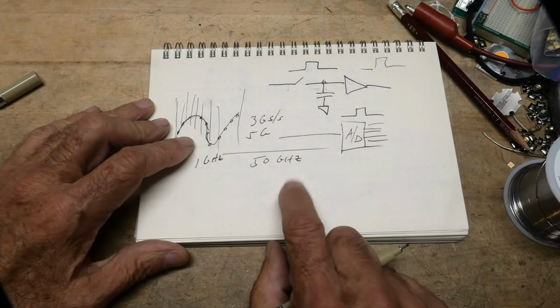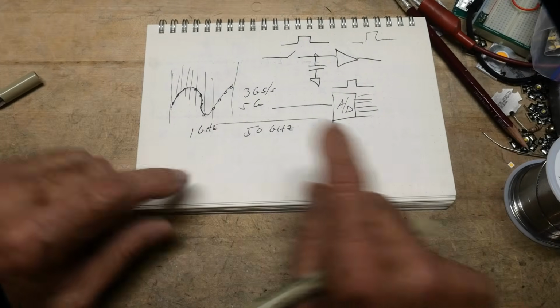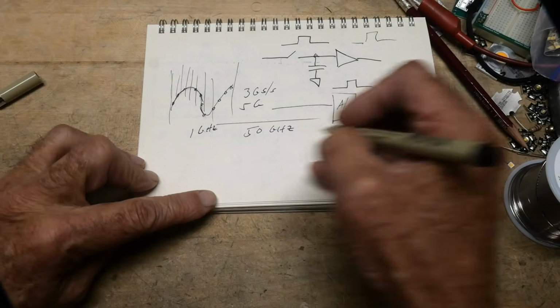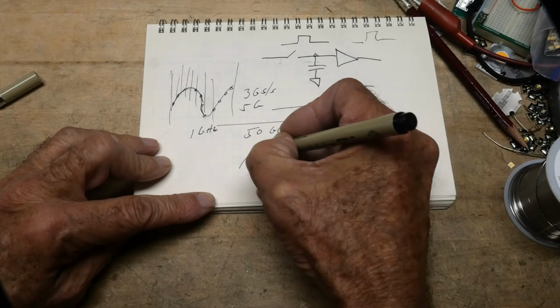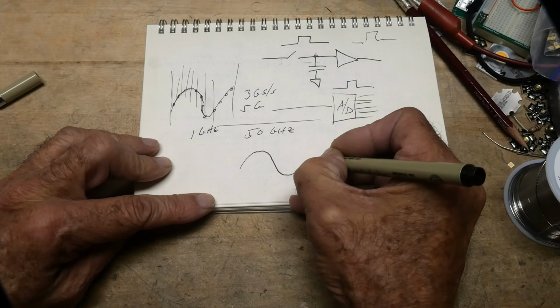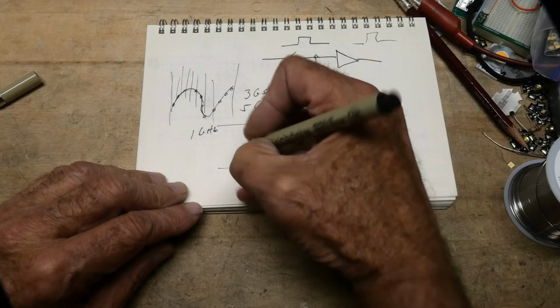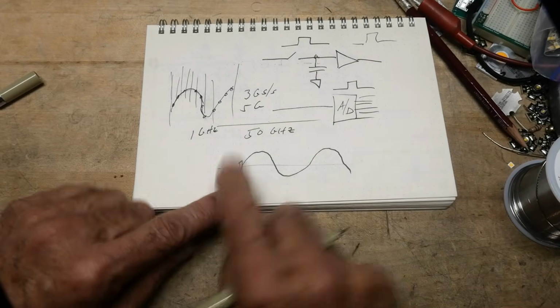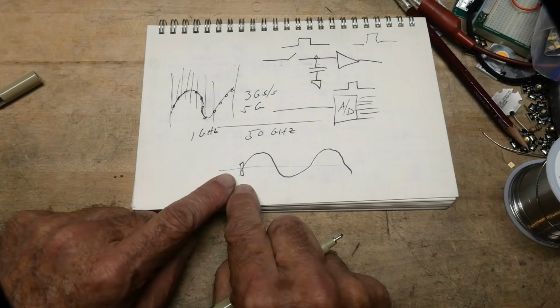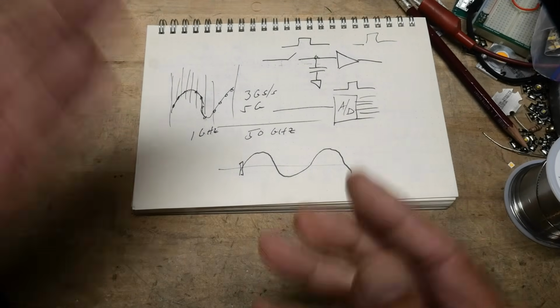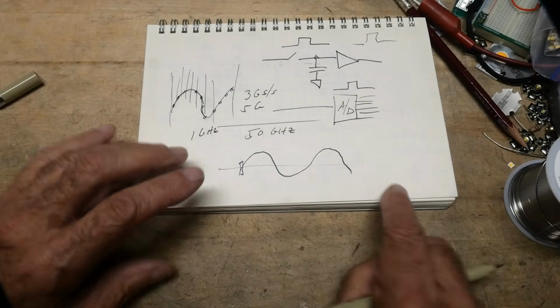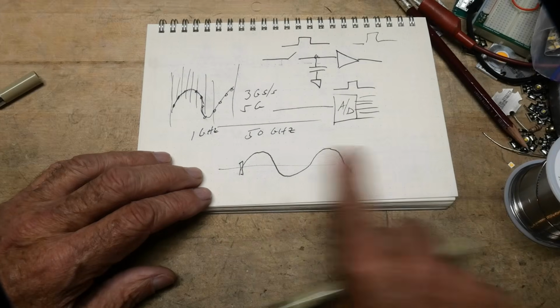So the way this oscilloscope works is it's called a sampling oscilloscope. So let's think about that. Here's the waveform that we're trying to digitize. We come along and we can sample. So we grab one little sample here. And by the time the machine is ready to sample again, it's already gone past because this is going so fast.